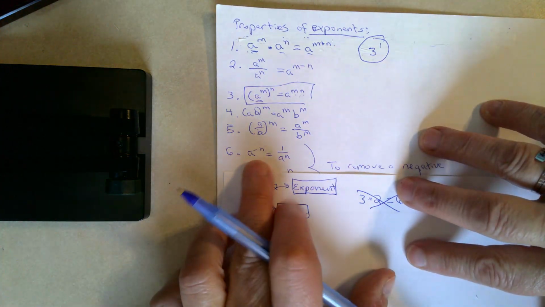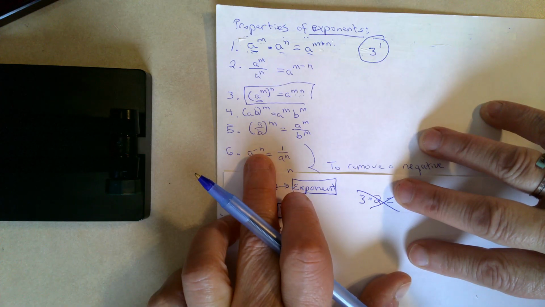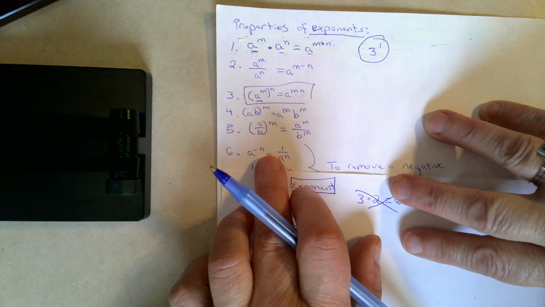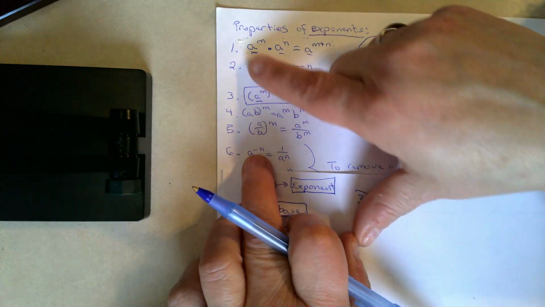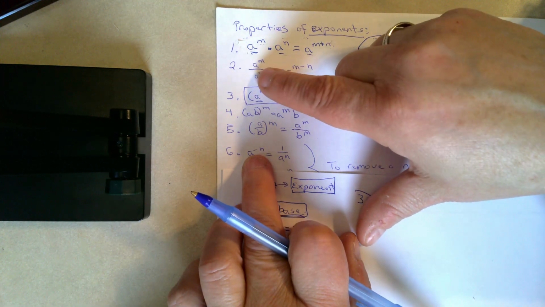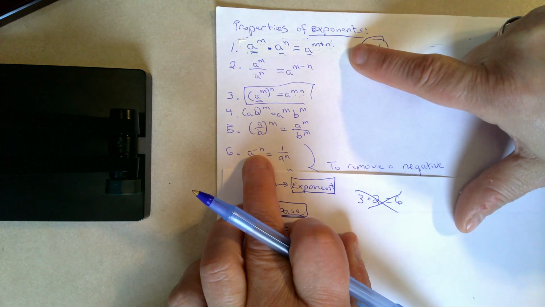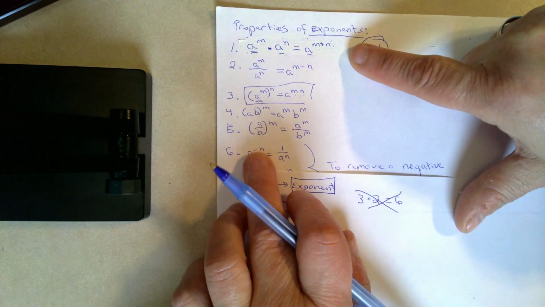Now, what the heck does a negative exponent mean? People are crazy, right? No, I'm kidding. All that means is we're taking the reciprocal.